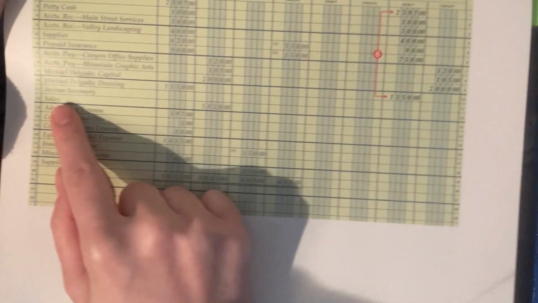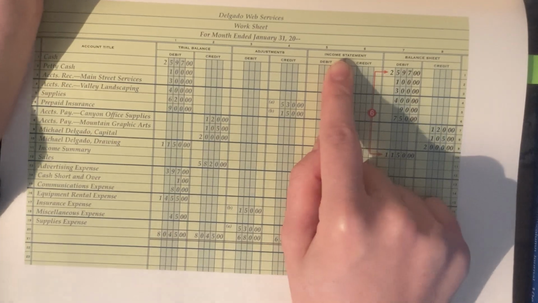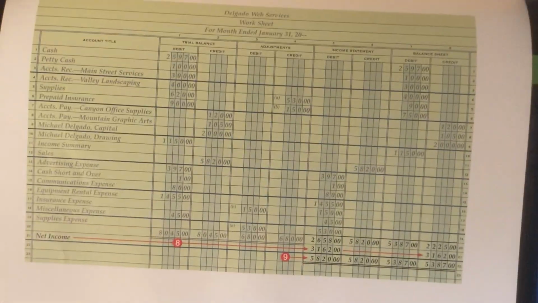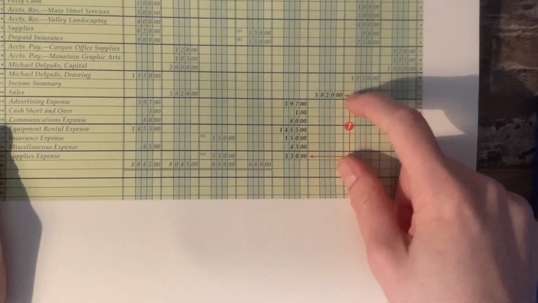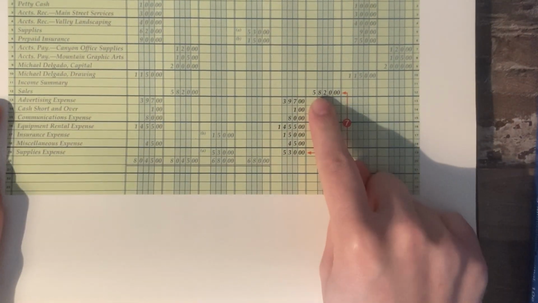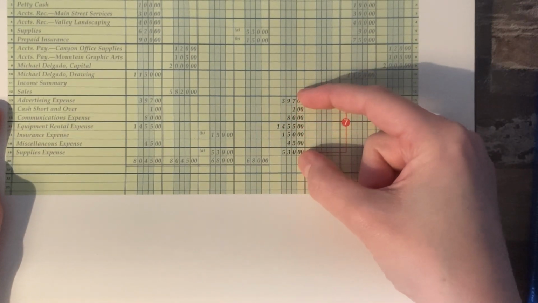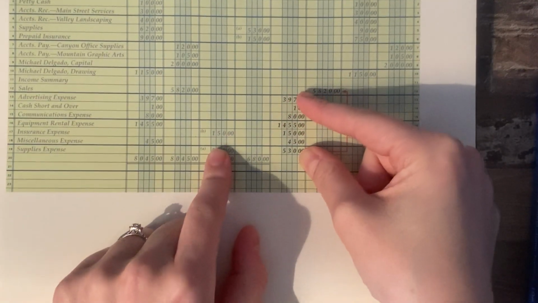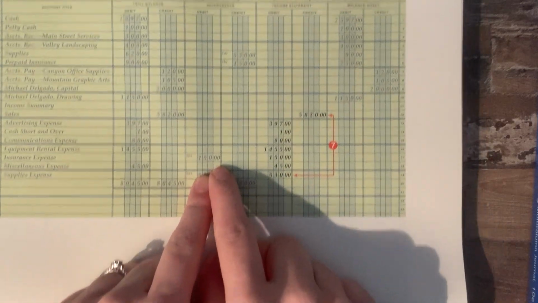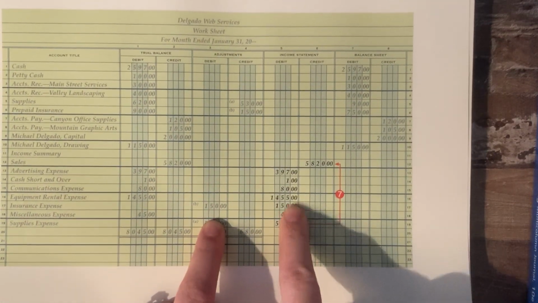Remember, the second you see income summary, that's an income statement account. So on the next page, they copy over the income statement accounts. So 582, and then the rest are expenses. Look how this information is copied. 150 is a debit. So this 150 is a debit.